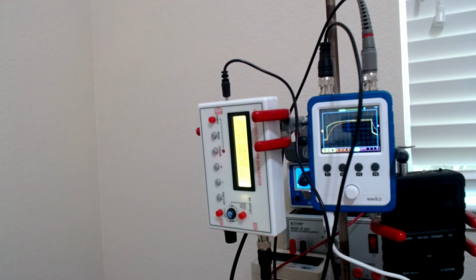Okay, can you see the signal from the signal generator? Yeah. Is it square anymore? No. No, it's not that good.